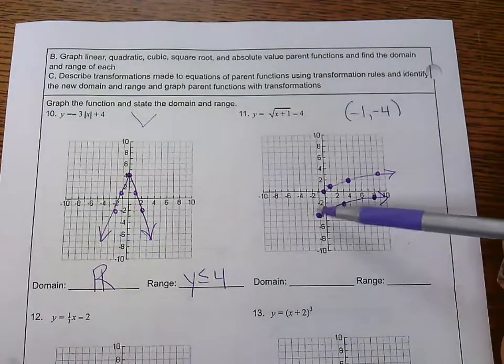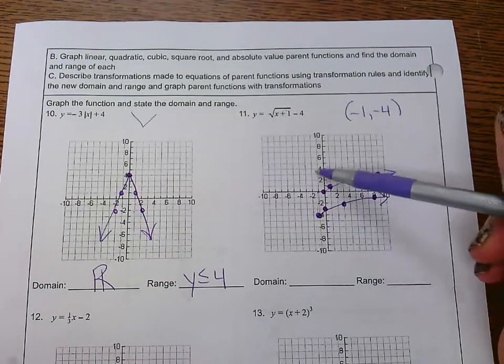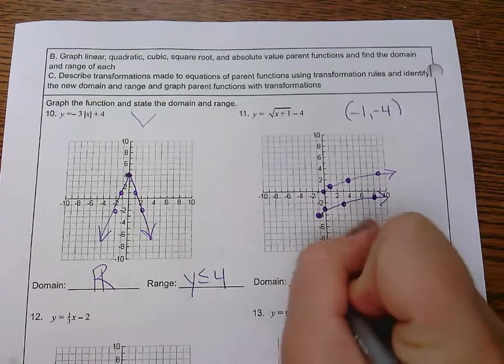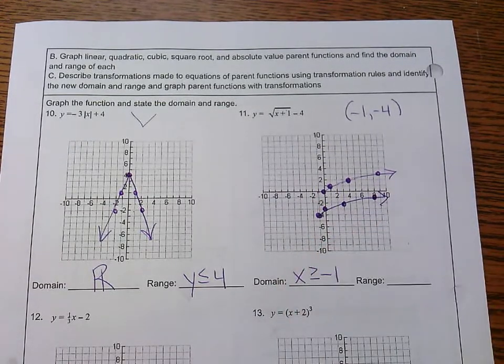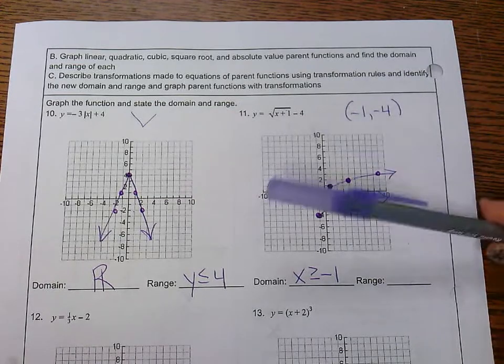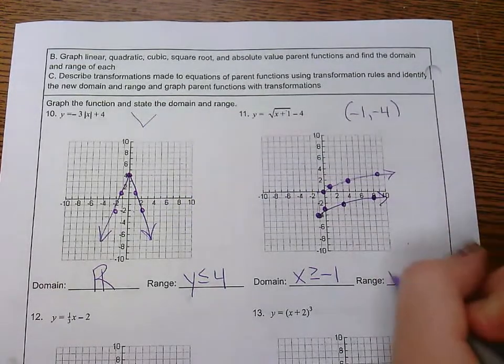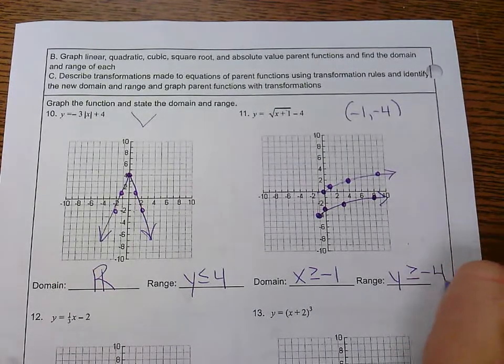So the domain of this function is all my x values start at -1 or to the right of that. So x has to be greater than or equal to -1. My range starts down here at -4, and all the y values are greater than that. So y has to be greater than or equal to -4.